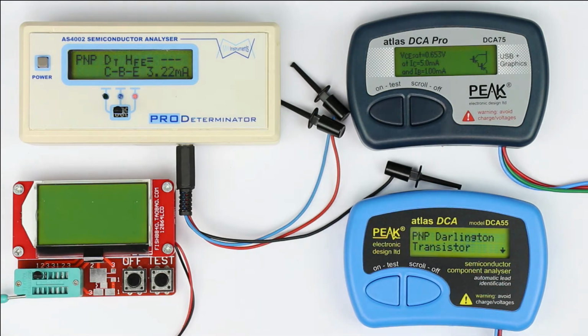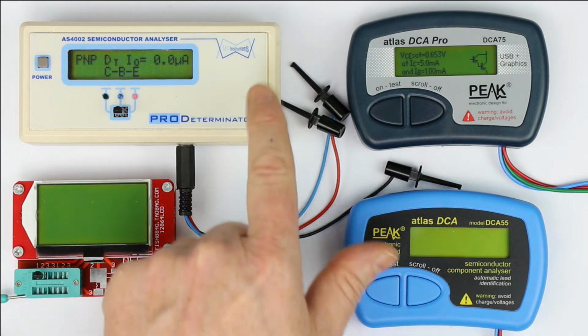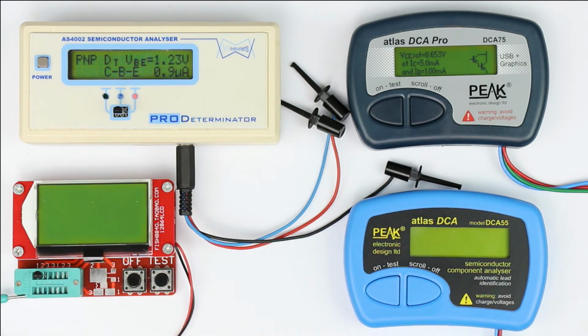So best result I would say is the DCA75 followed by its smaller brother, and then the AS4002 and the fish on the two last places. Okay, that will be it for standard silicon or germanium transistors, bipolar junction transistors. Now let's take a look at what the four are doing with JFETs.